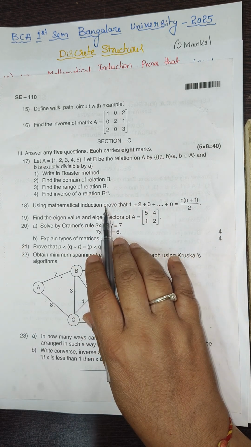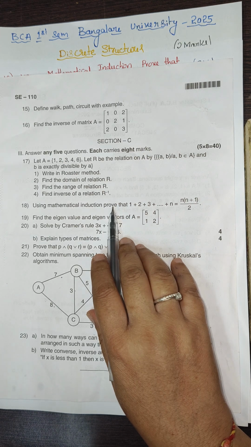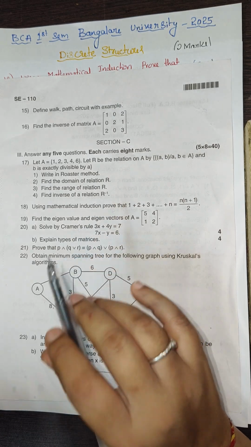Mathematical induction means we need to remember we have to use 3 steps. The first one is n equals to 1, that is, we need to prove it for n equals to 1. The second step is we need to just assume that it is true for n equals to k. And the third step is n equals to k plus 1. The first step and the third step we need to prove. The second step we just need to assume.